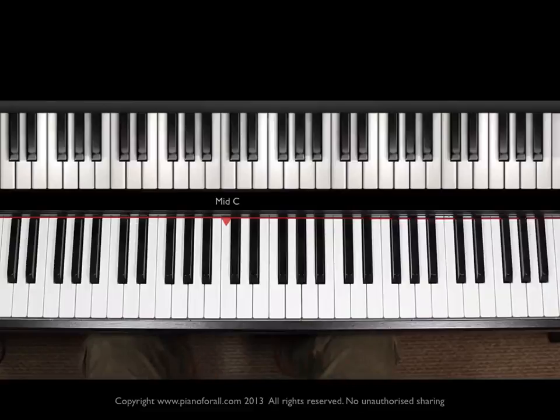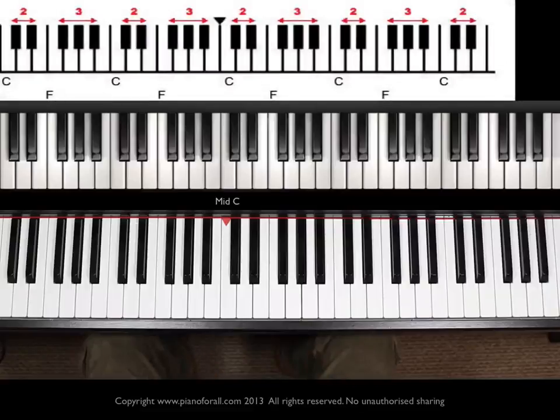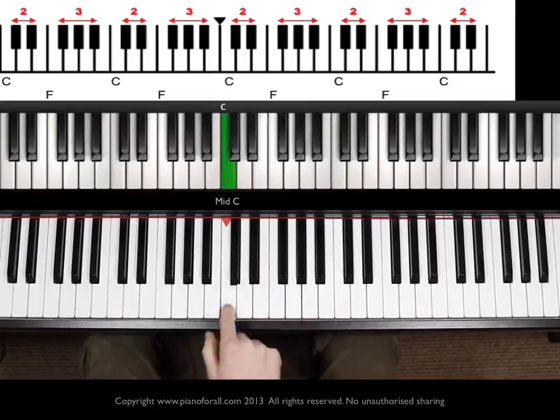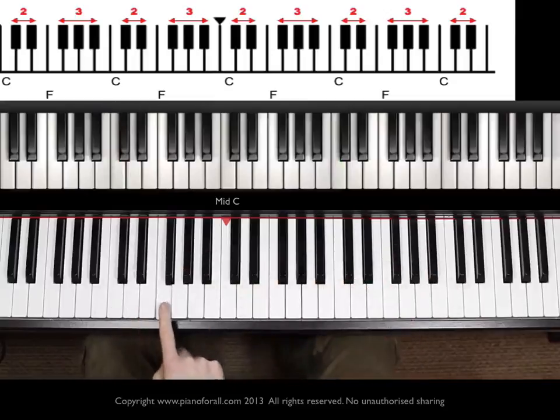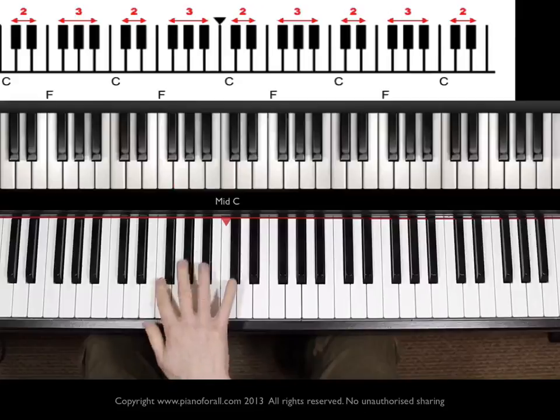You can use the black keys to help you. So for instance, we've already played C, the white key before the two black keys, C, C, C. Similarly, you can use 3 black keys to find F, because C, D, E, F. F is before the 3 black keys.